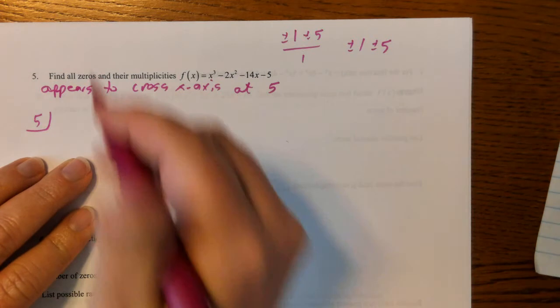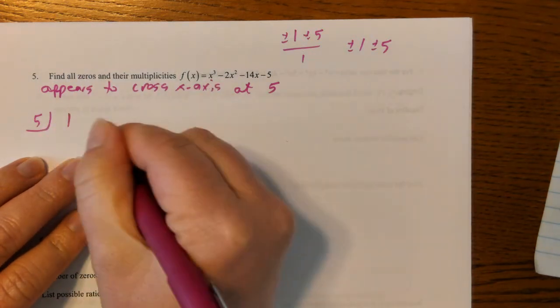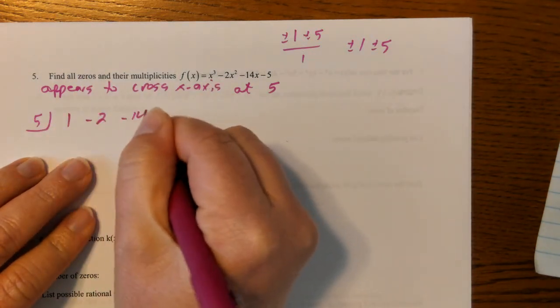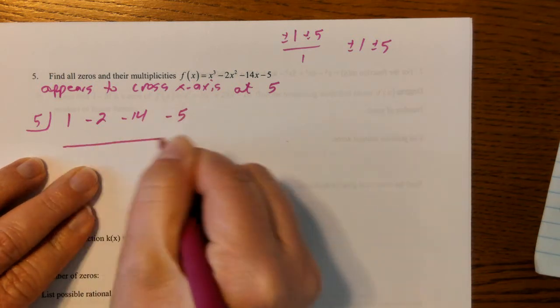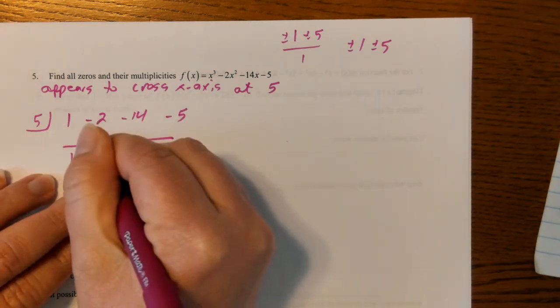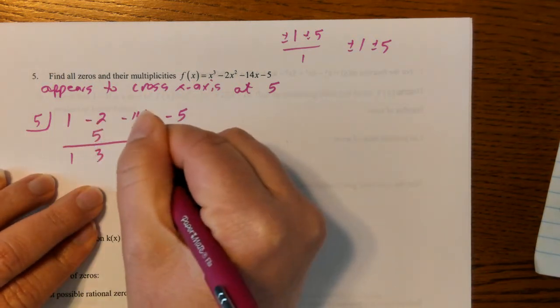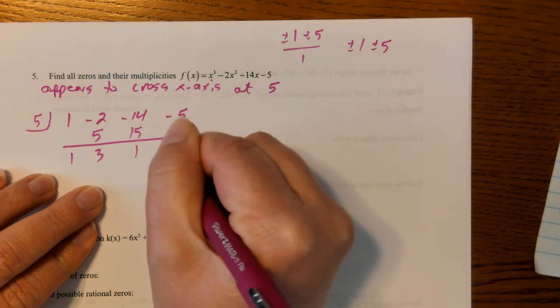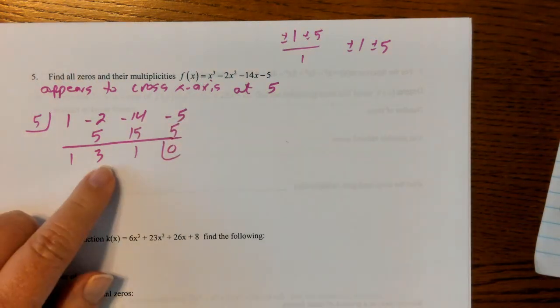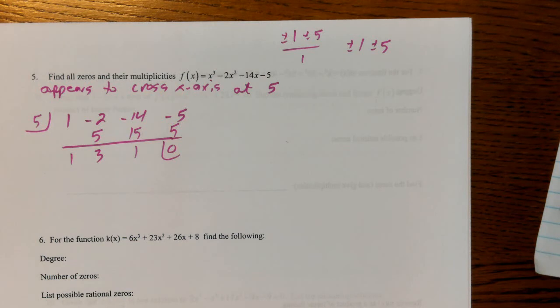be 0. Okay, so let's write out our coefficients. 1, negative 2, negative 14, negative 5. And sure enough, it worked. By the way, if you're struggling with the synthetic division, go back and you can keep practicing that in the 3.2 or 3.3 maybe video. I think 3.3 might have been where that was at.